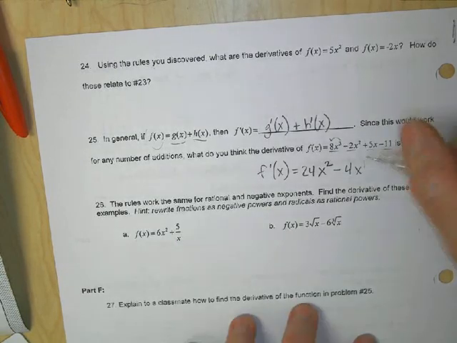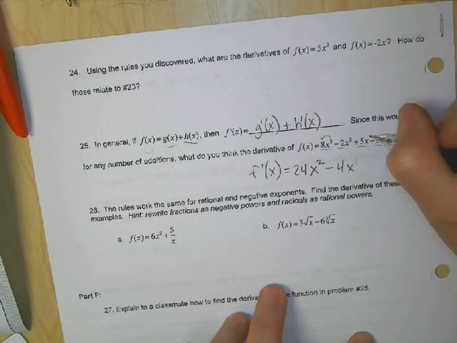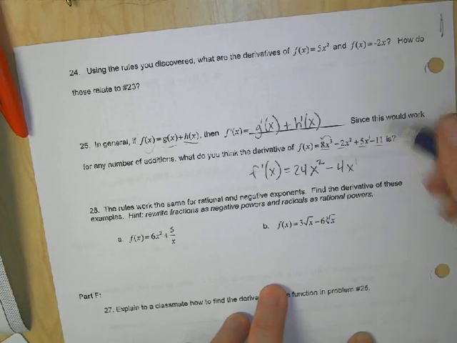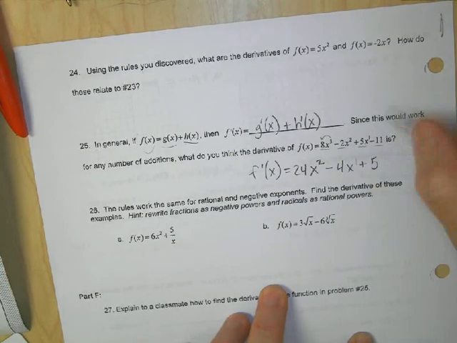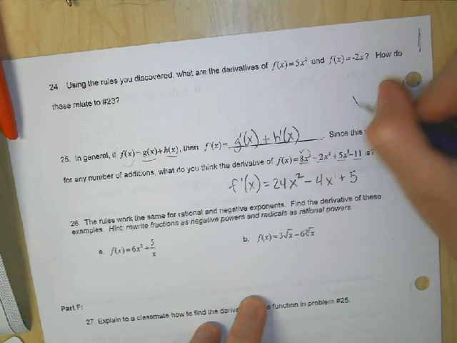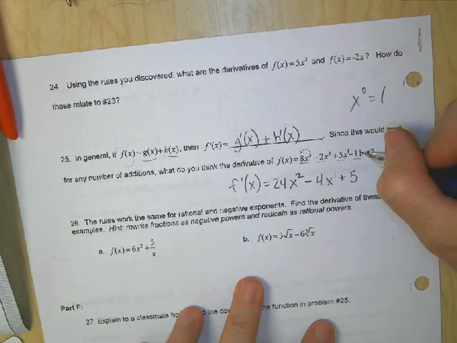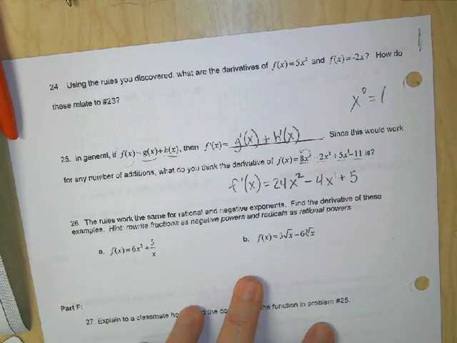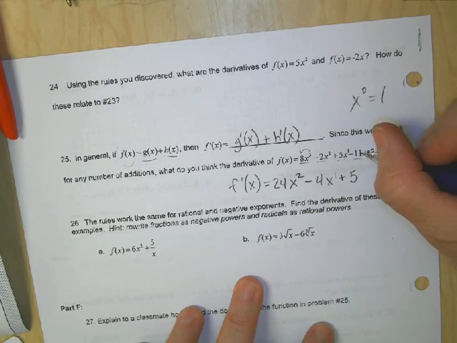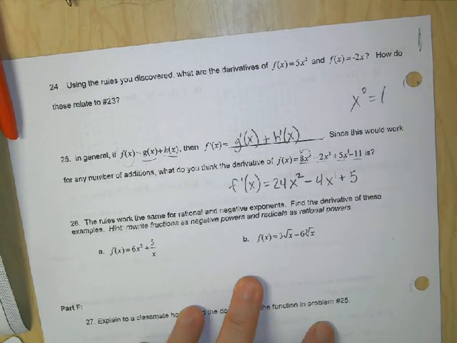And then the next one, the invisible exponent is a 1. So 1 times 5 is 5. And then 1 minus 1 is 0. And x to the 0 is just equal to 1. So the x just disappears. And then the derivative of a constant is 0, because if I was to graph y equals negative 11, that would just give me a horizontal line, and the slope would be 0.